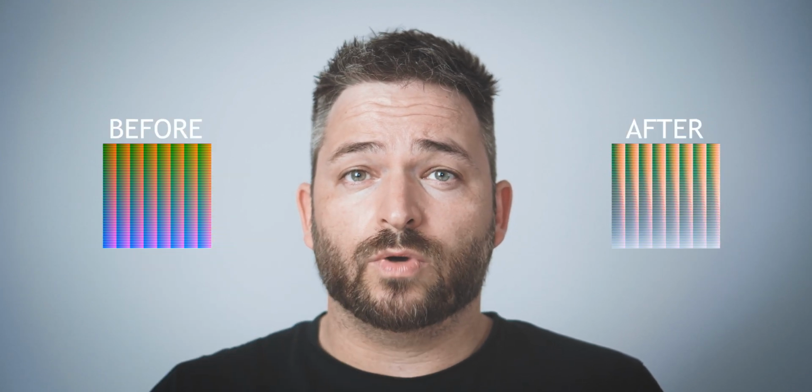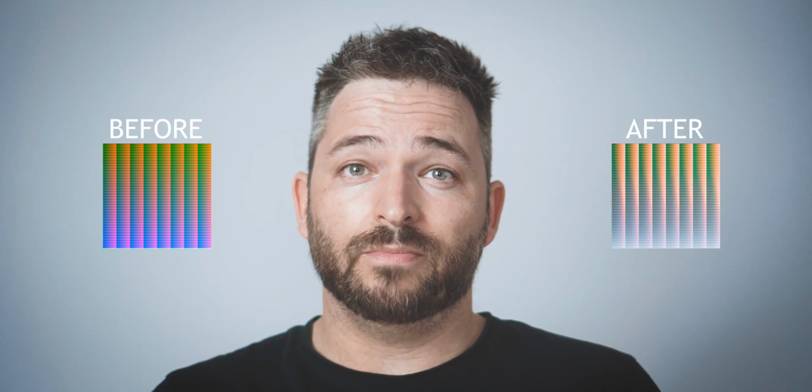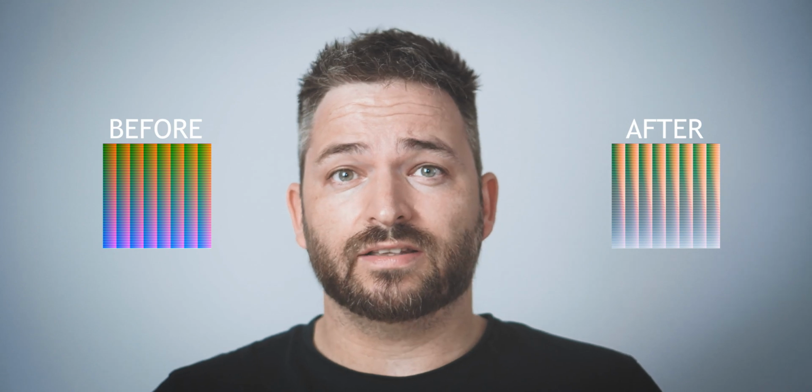Now use your preset on the Hald CLUT file. But remember, you are only working with colors here. Things like sharpness or vignette won't work with a Hald CLUT. Only color corrections. After you made your edits or put a preset on the Hald CLUT, export it as a new JPEG file.